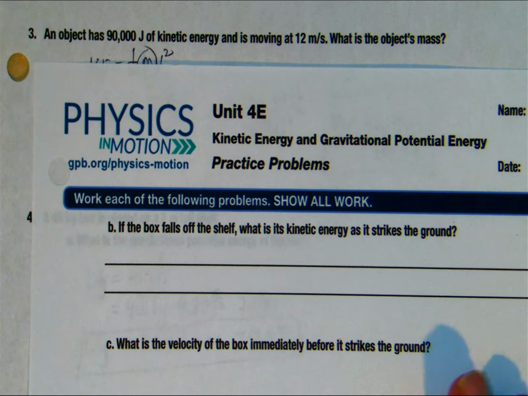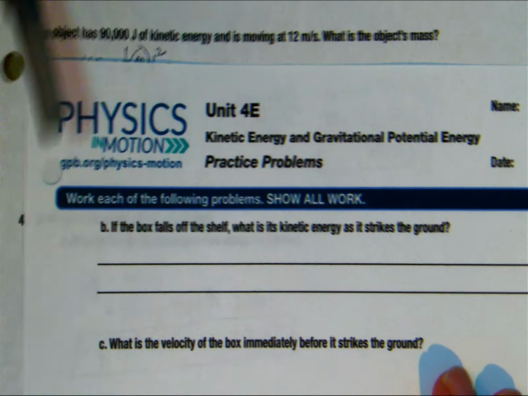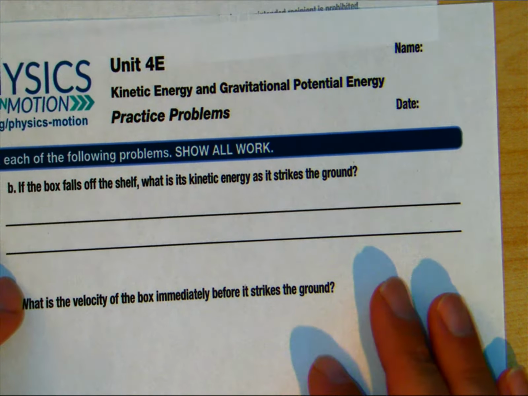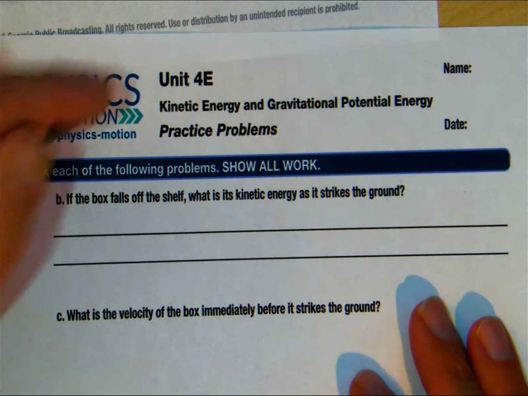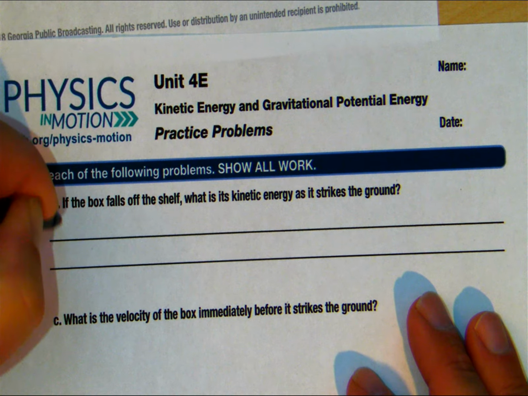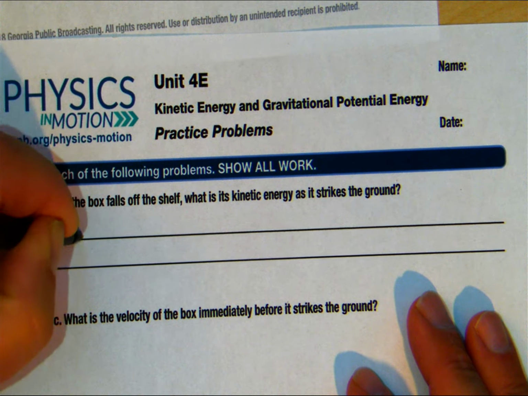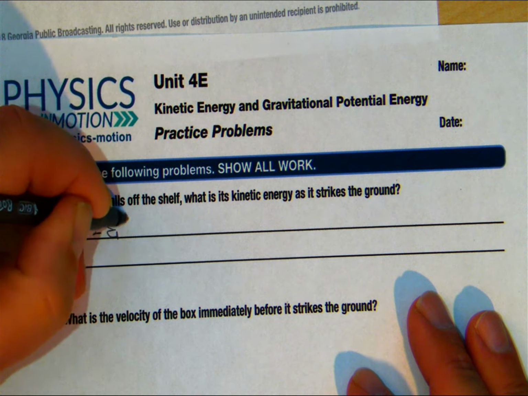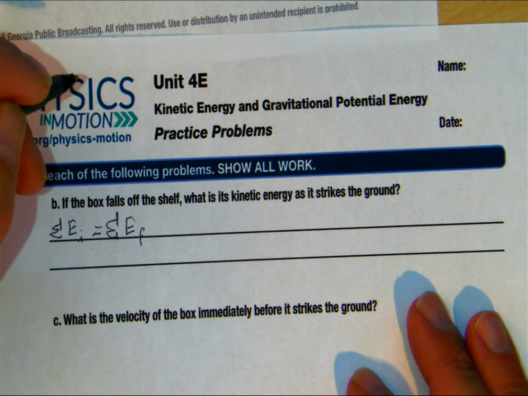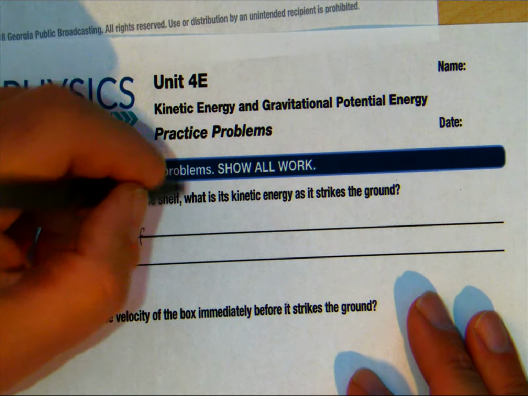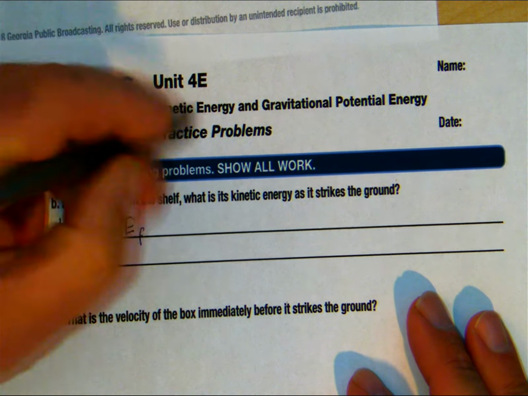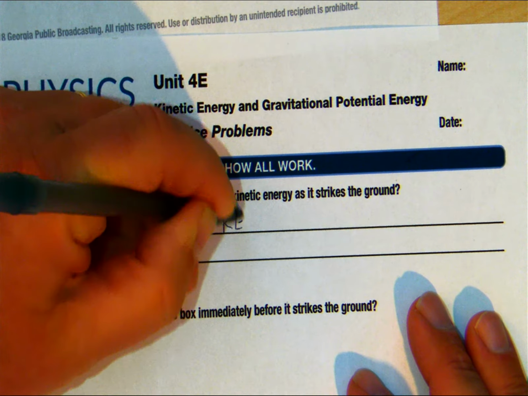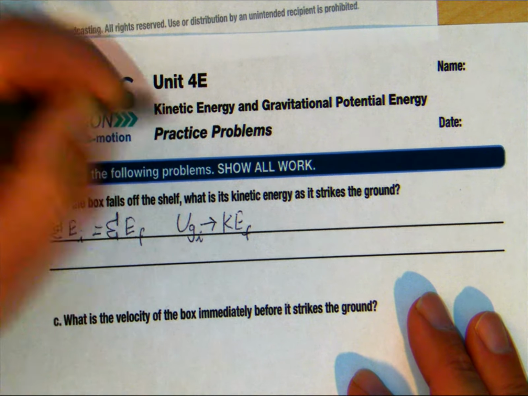Next page, problem 4, part B. If the box falls off the shelf, what is its kinetic energy as it strikes the ground? Well, all the energy it has at the beginning of the problem is equal to all the energy it has at the end of the problem. At the beginning, all the energy is in the form of gravitational potential energy, and at the end, all the energy is in the form of kinetic energy.